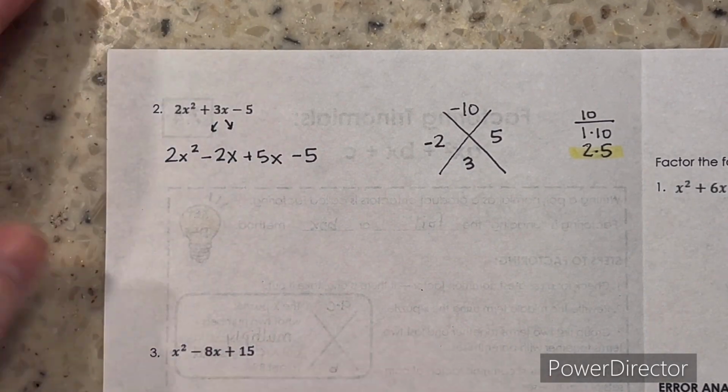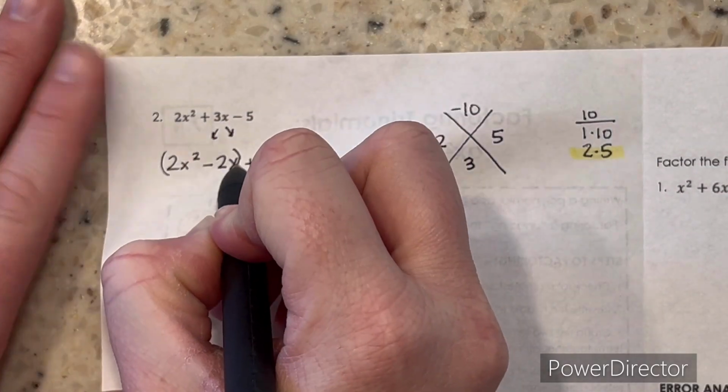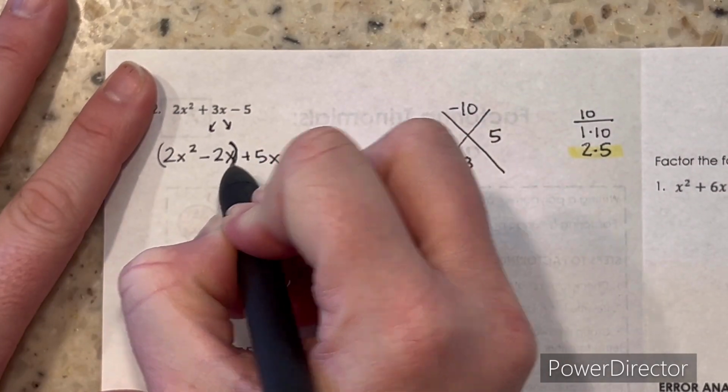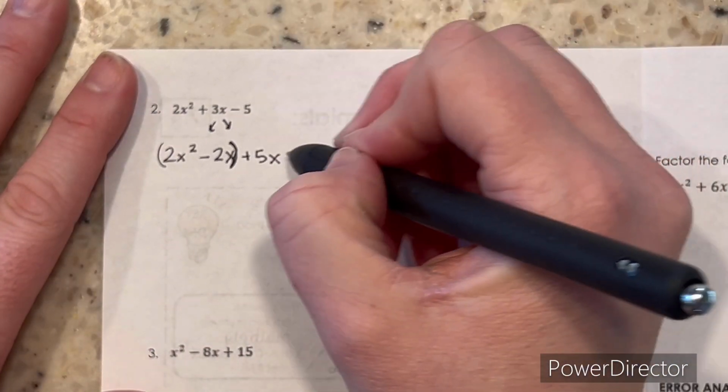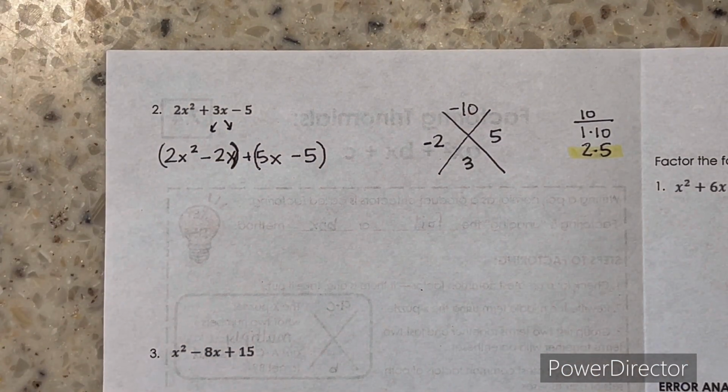Step number 3 is to add the parentheses to group them. Oh, my parentheses. That was a janky one. Just ignore that. Parentheses, and GCF, and then we're basically done.